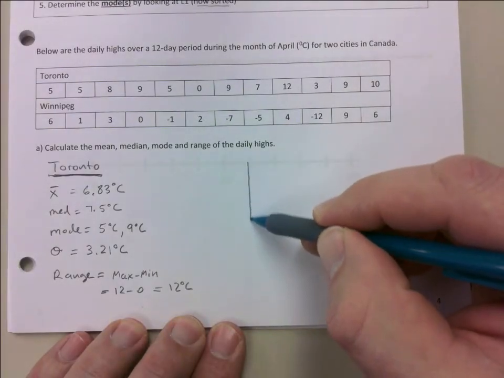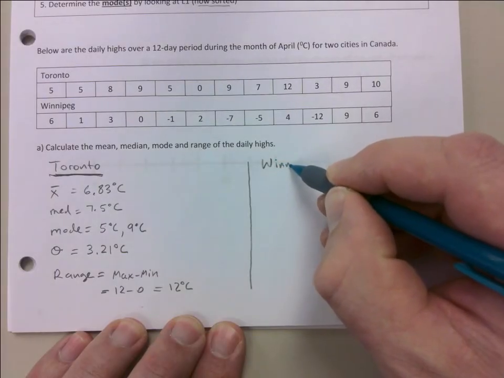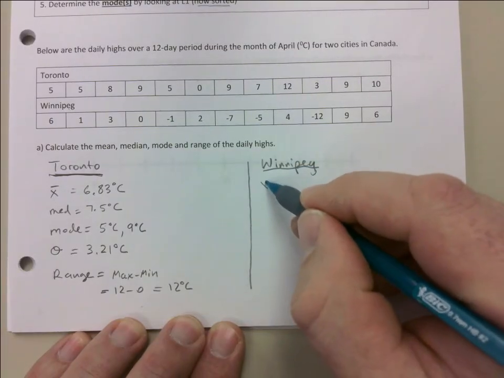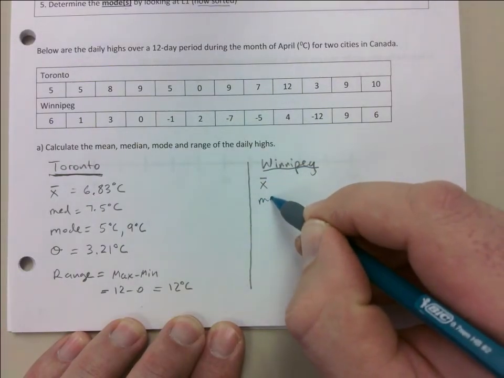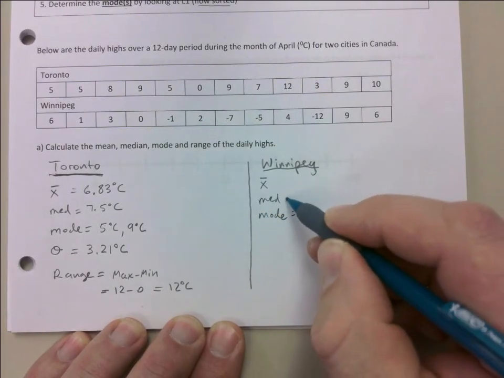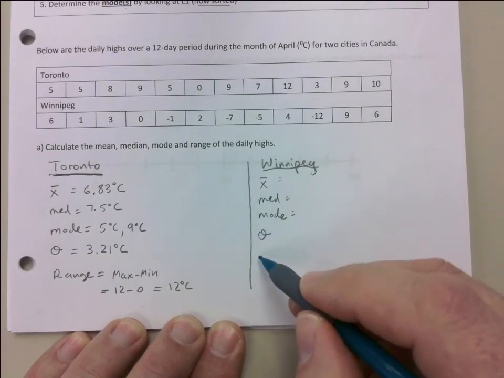I want you to do the same thing with Winnipeg. We're going to figure out the mean, the median, the mode. We're going to figure out the standard deviation and the range.